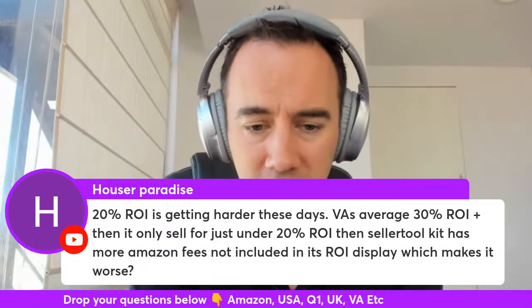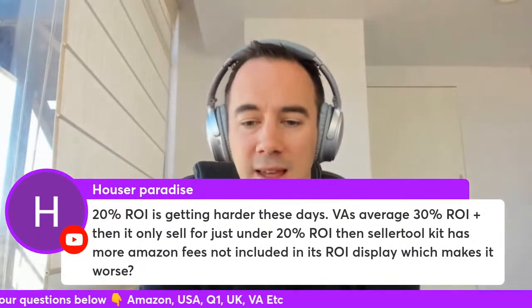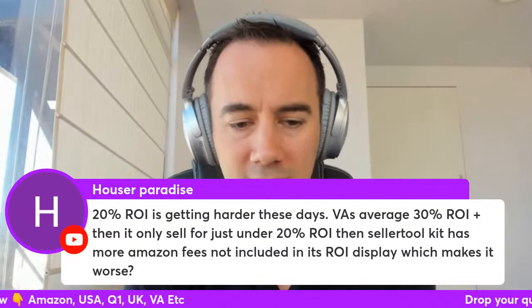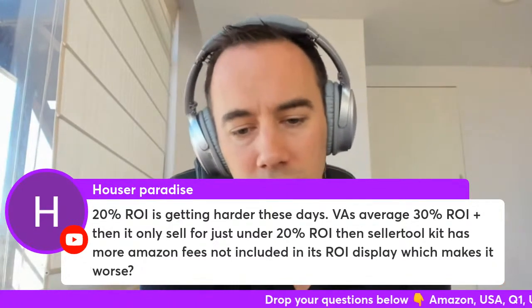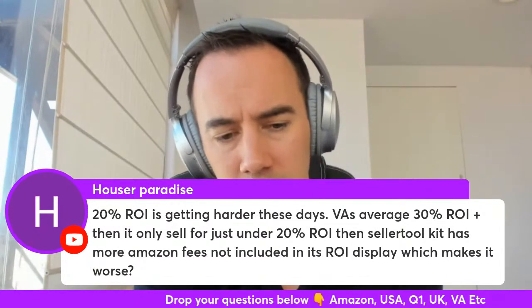Hard to appraise houses, 20% ROI is getting harder these days. VAs average 30% ROI plus, and it only sells on 20% ROI when the seller toolkit has more Amazon fees not included in its ROI display, which makes it worse.